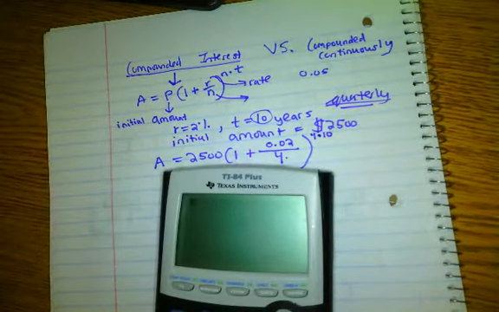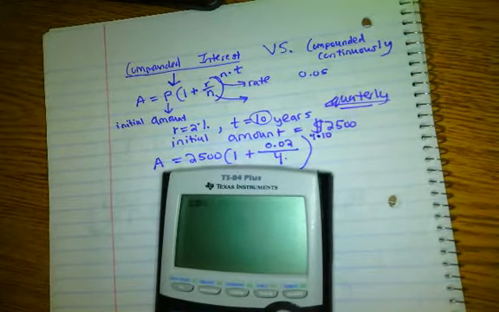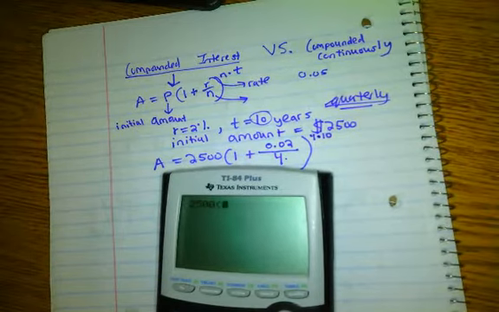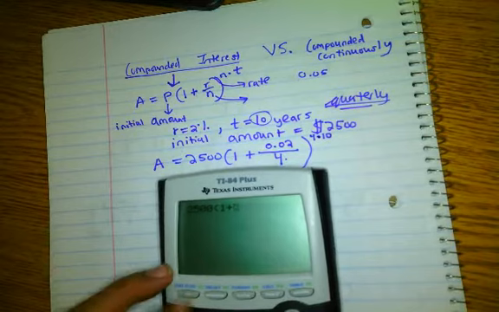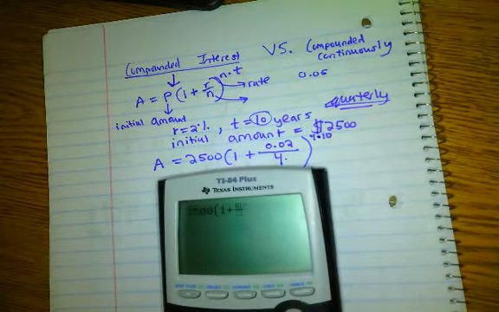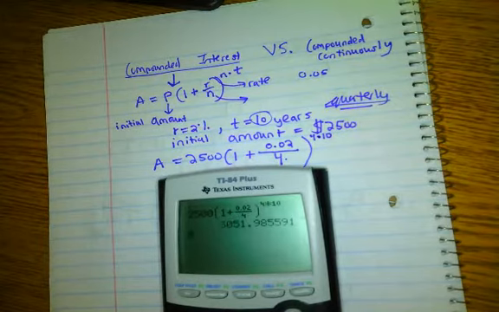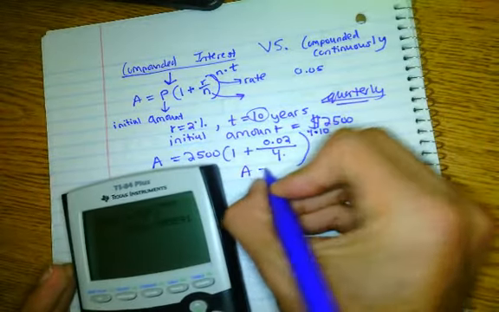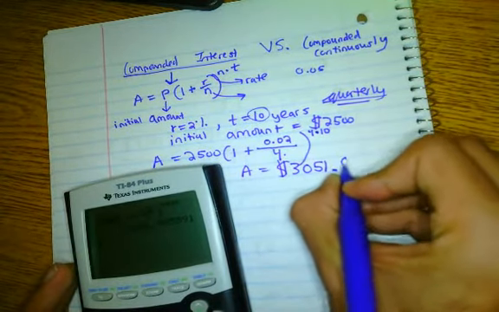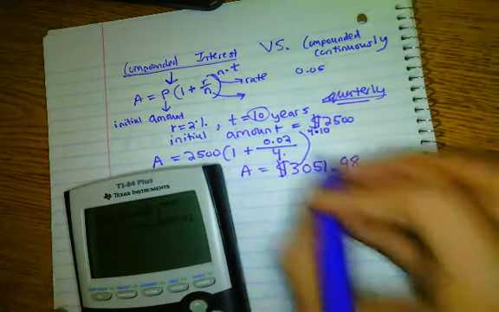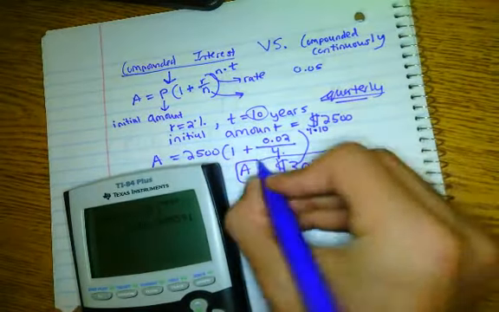You could just place in 2,500, and then 1 plus 0.02 divided by 4, where we're going to raise this to the power of 4 times 10. And so we should be getting the value of $3,051.98 or 99 cents after rounding the answer.